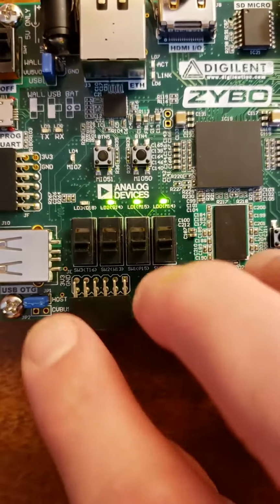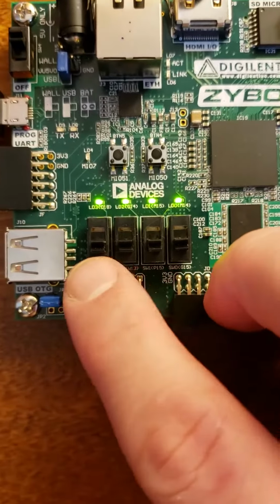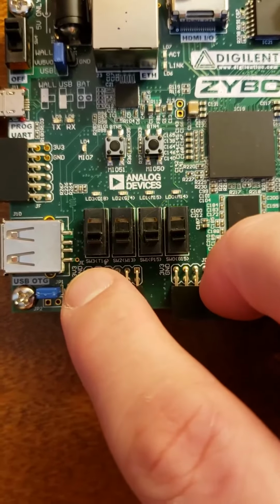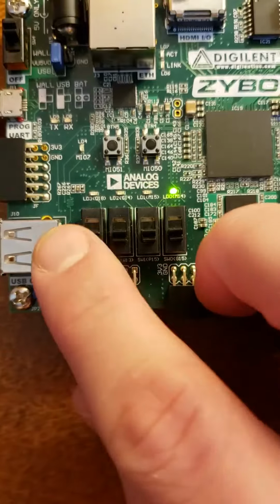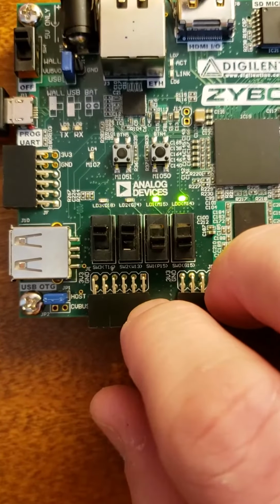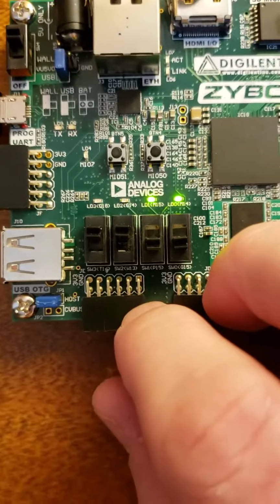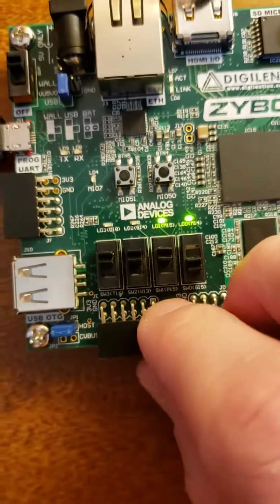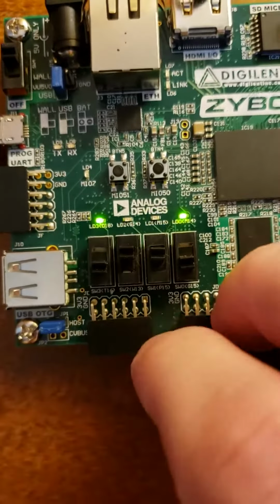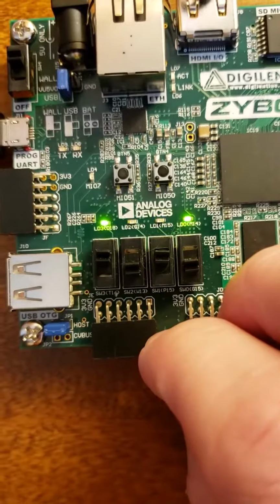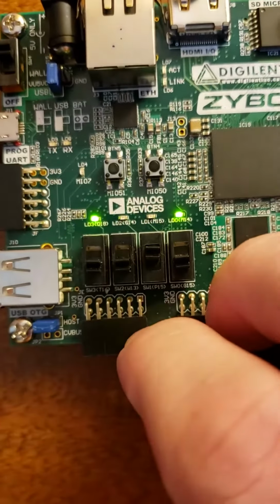If two or more of switch 3, 2, and 1 are on, like if I do two of these, it starts blinking an error pattern, just back and forth between these two things. So if I have all three of these on, it still blinks that error pattern. If I've just got these two on, still blinks that error pattern. These two on, still blinks that error pattern.